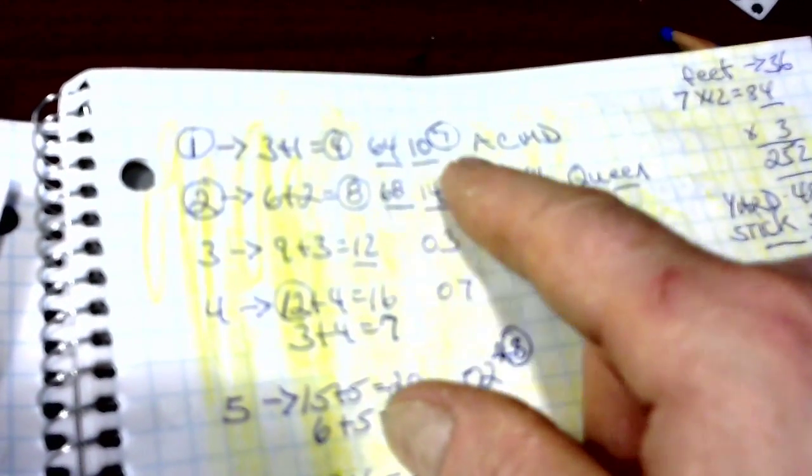What we're going to talk about right now is, I'm going to pull this over here. We're going to talk about 1 all the way through the alphabet. We're going to start at 1. 1 becomes 3 plus 1 equals 4. 3 times every single amount plus the side you are on, right? 3 times any amount plus the side you are on. 3 and 1 is 4. Equals 64, equals 10, equals 7.